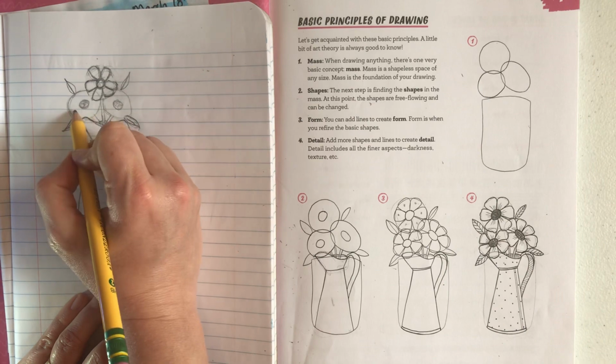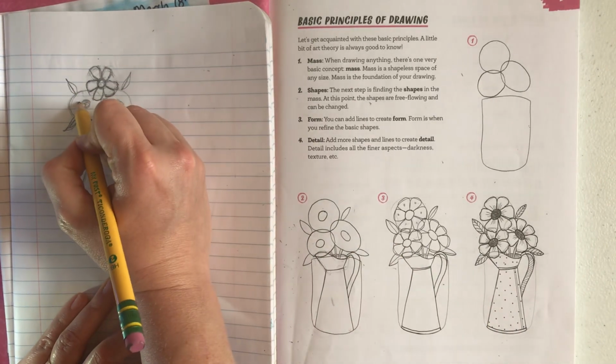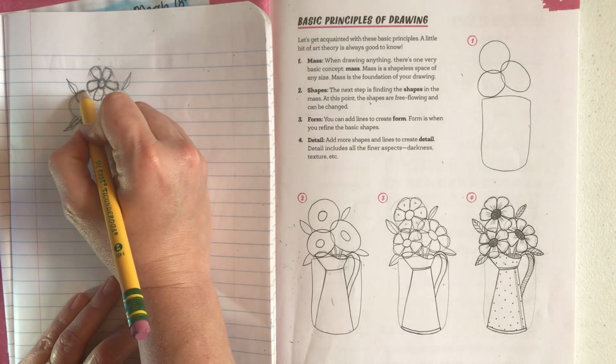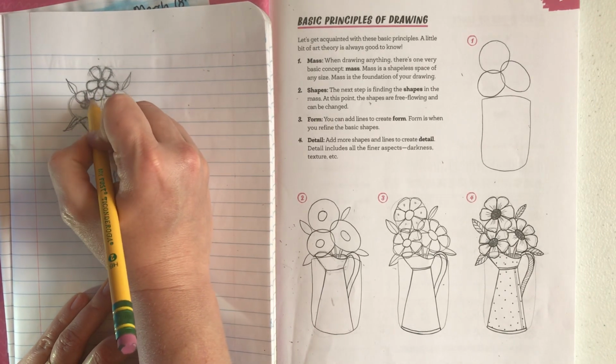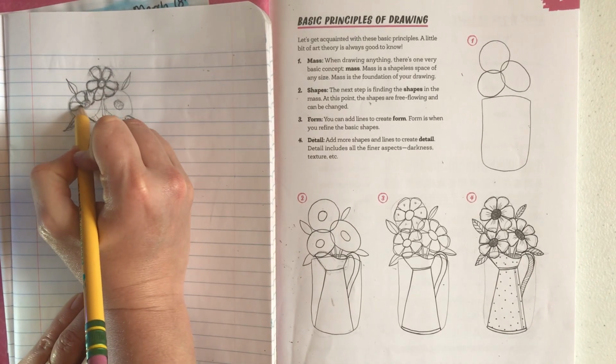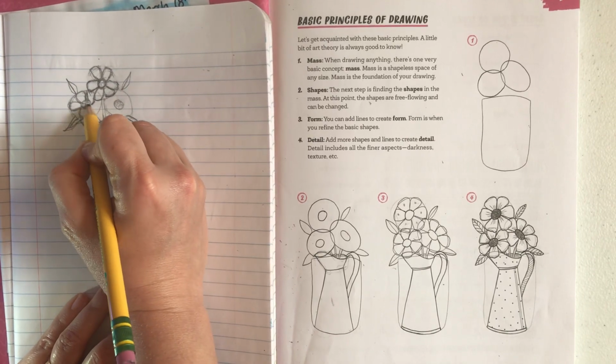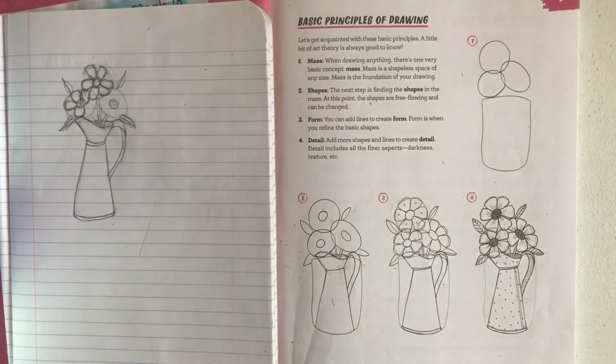Now over here, let's try this one. 2 at the top, 1. Make sure they touch. Oops. 2. Might need a different pencil. This one's kind of dull. How many petals do I have so far? How many do I need?